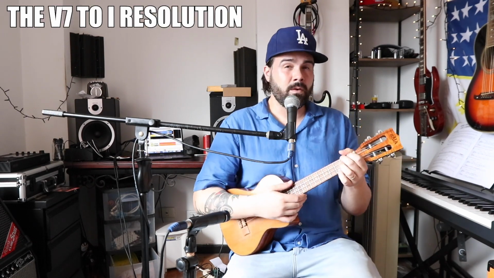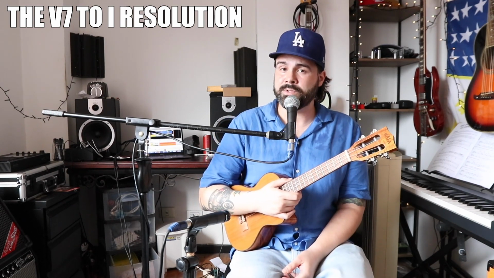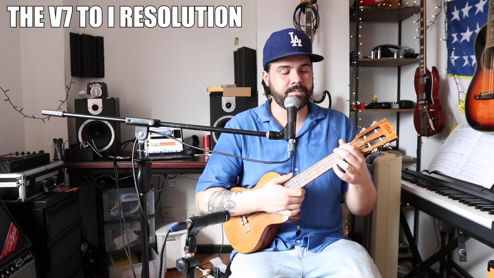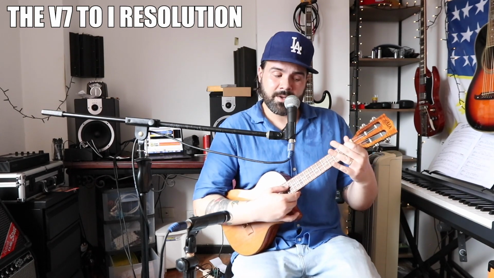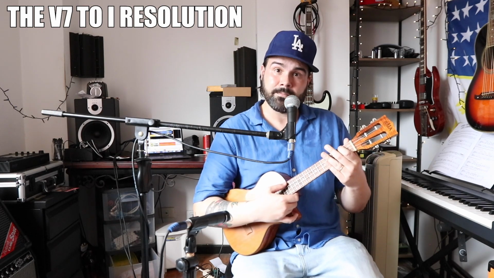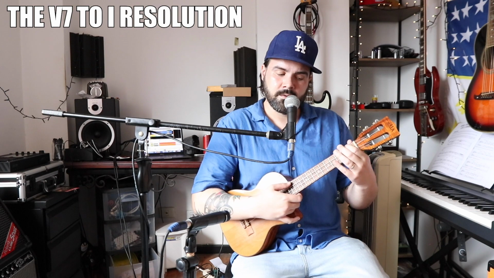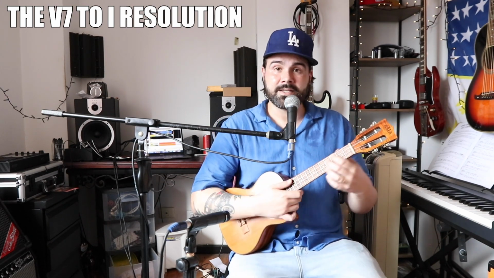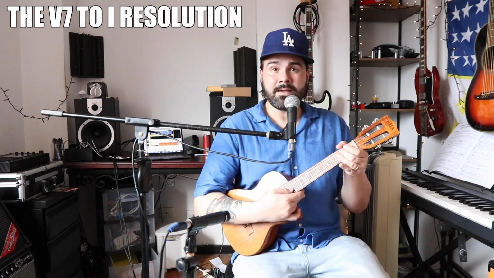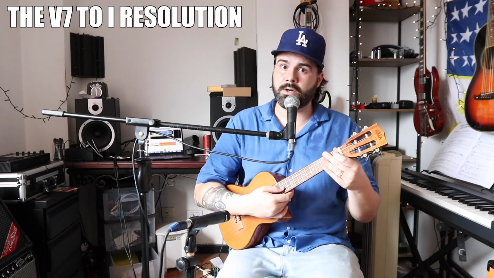E7 to the A, or the dominant 7 to the 1, is the strongest resolution in all of music because you have 2 half steps. When you go from an E7 to an A, the G sharp in the E7 goes up 1 step to the A, which is a very satisfying resolution. Just that sound there is very satisfying. We also have D, which is the 4th interval going to the 3rd, the C sharp.